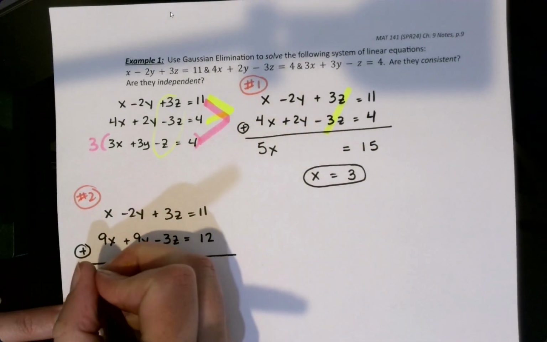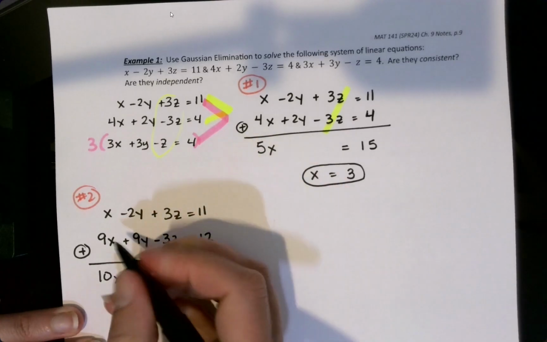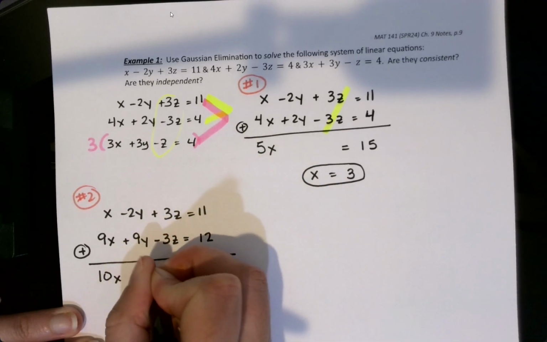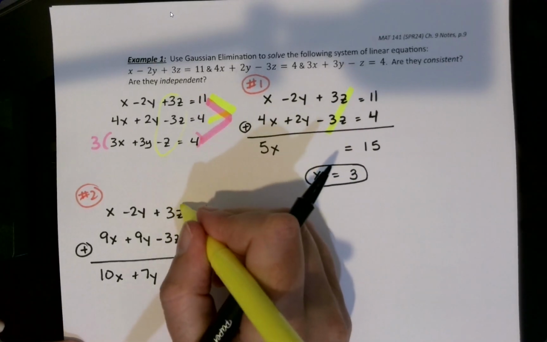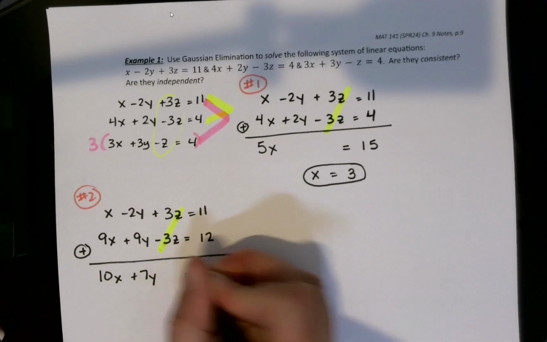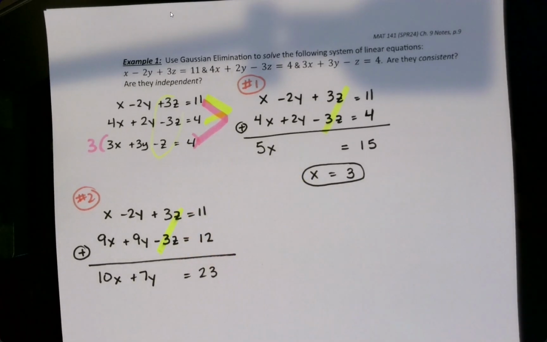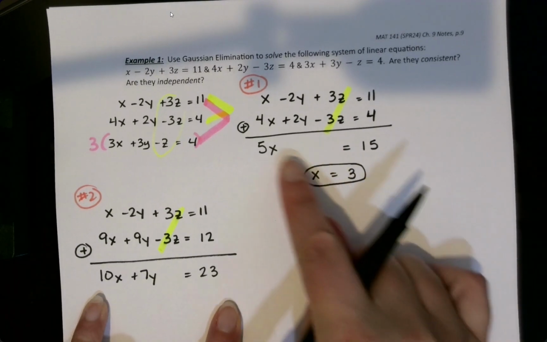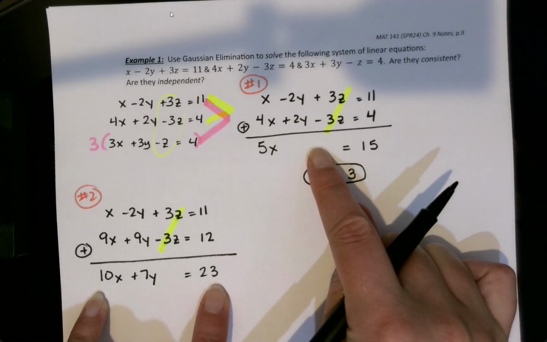x plus 9x is 10x. Negative 2y plus 9y is 7y. And then as designed, 3z plus negative 3z is going to eliminate, add to 0z. And this will equal 11 plus 12 is 23. Typically at this point, I would have two equations that both had x and y, but don't have a z, and so I should be able to use these two equations to solve.